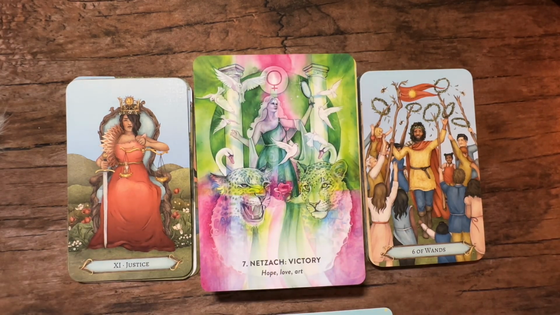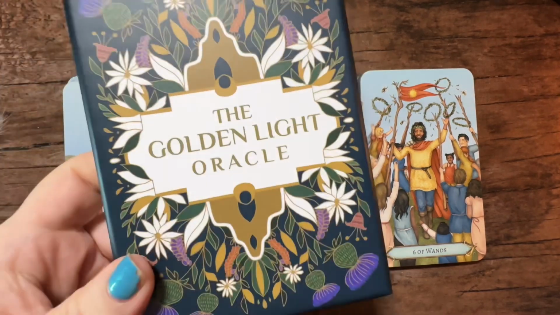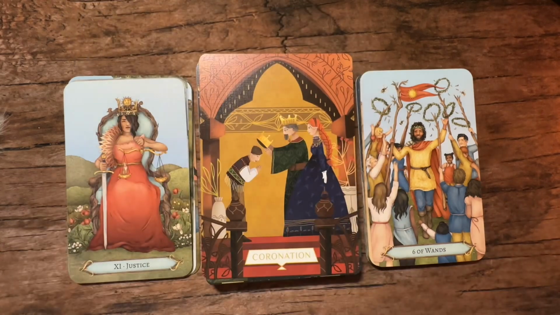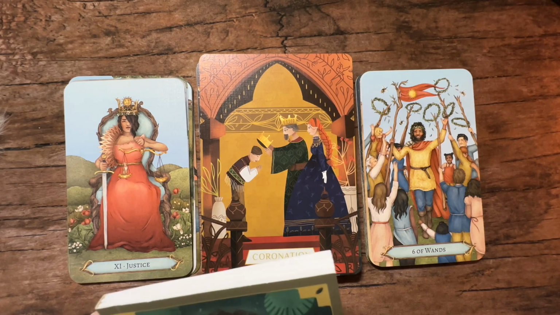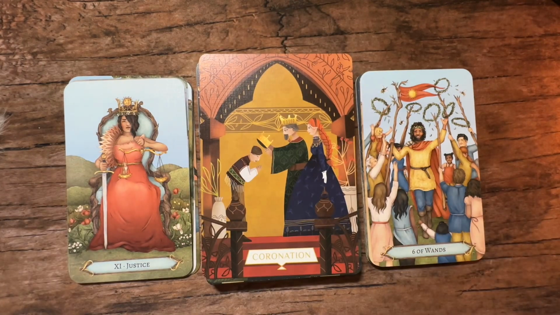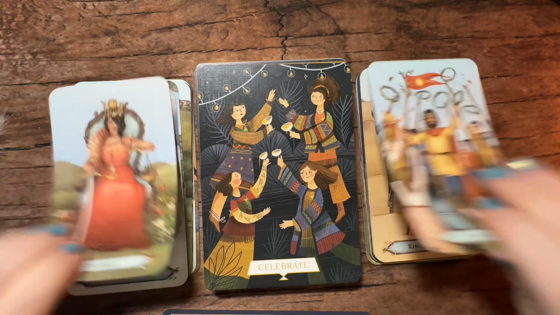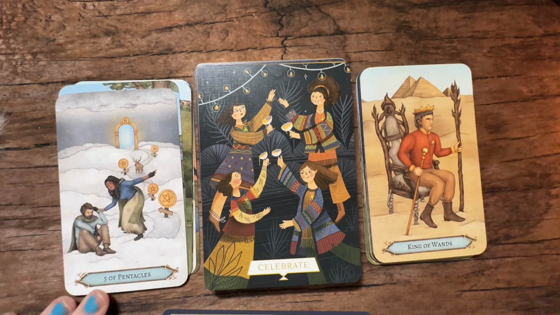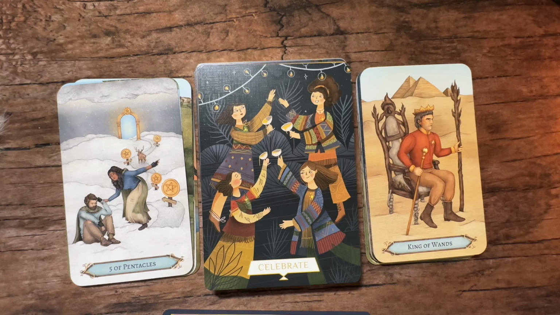Did I say that was the last one? I've got, yeah, because I've got 2 more to show you. So the next one I wanted to show you is the Golden Light Oracle by Magic and Mediums, and illustrations by Cindy Monroy. This deck is fabulous. So we've got Justice with 6 of Wands and Coronation. Oh, that's fabulous.